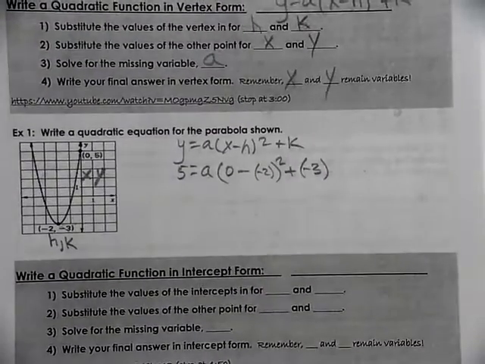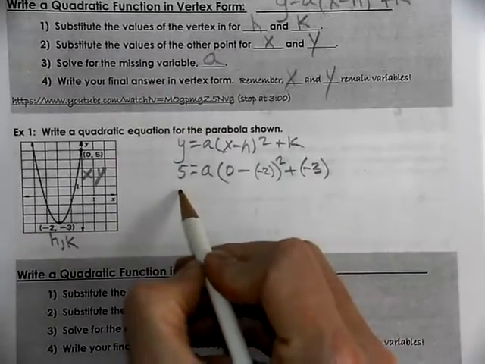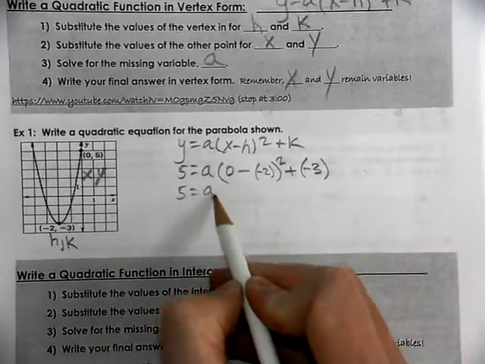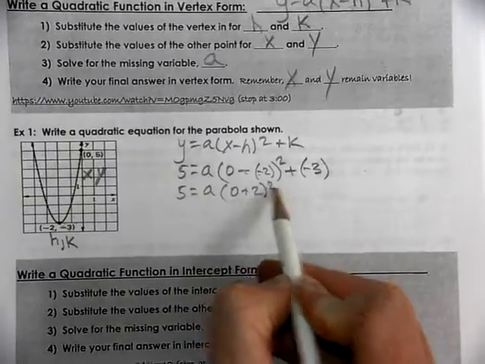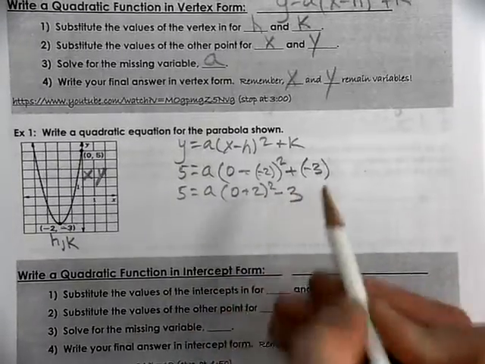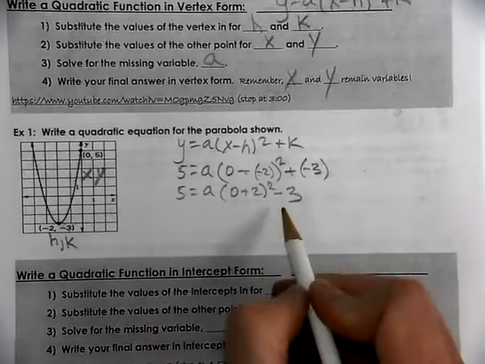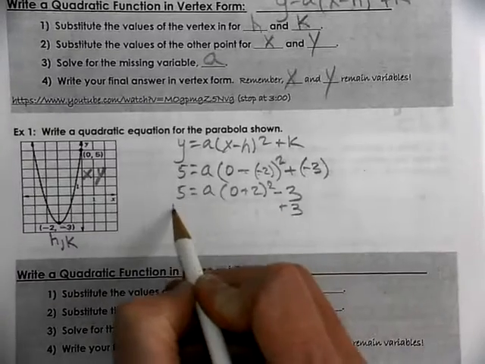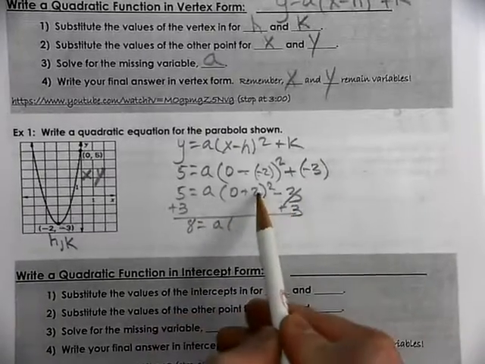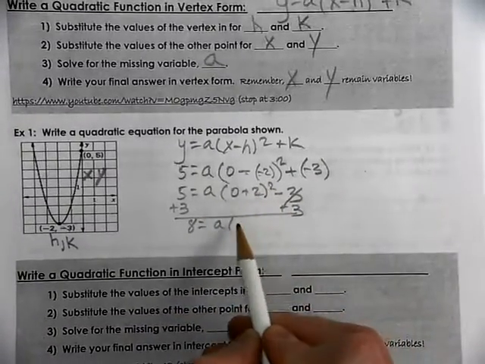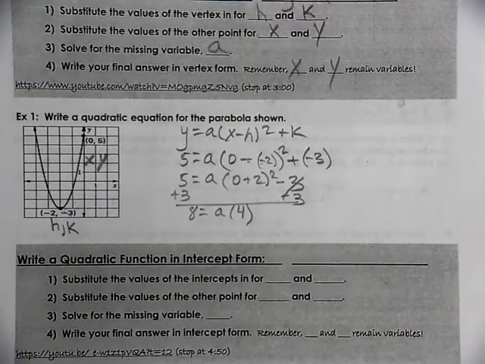Now we need to solve for a. Well, we can simplify this a bit. This becomes a times 0 plus 2, squared, minus 3. Now, if we do 2 steps in 1 here, if we add the 3 to the other side, and this is going to be 2 squared. 2 squared is 4. So I kind of did 2 things at once.